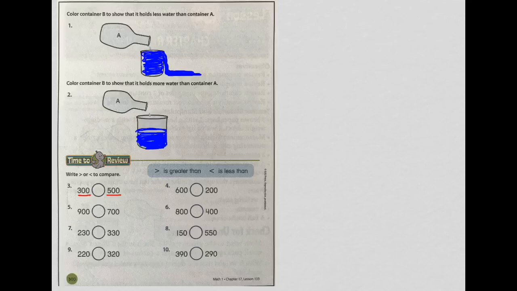Right. 500 is greater. The alligator opens his mouth to the greater number. So when we read it this way, it says 300 is less than 500. Very good.